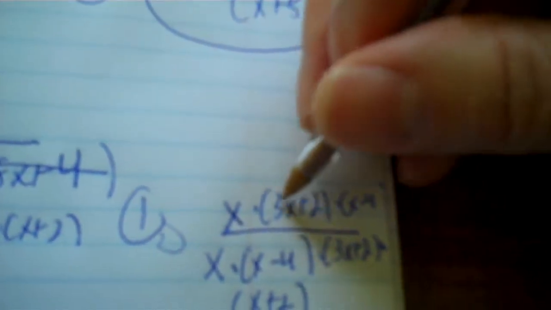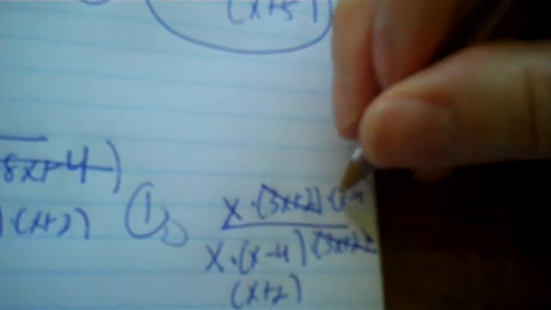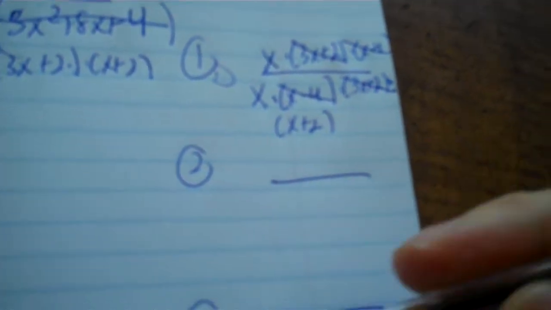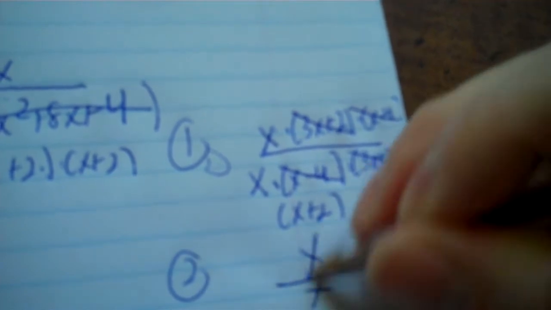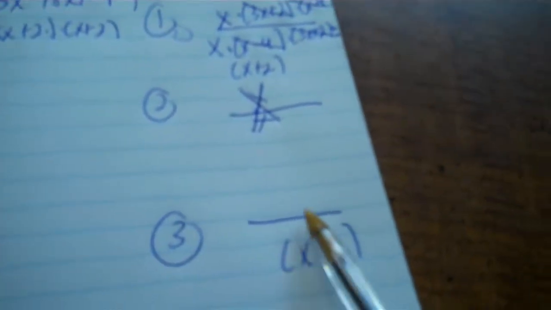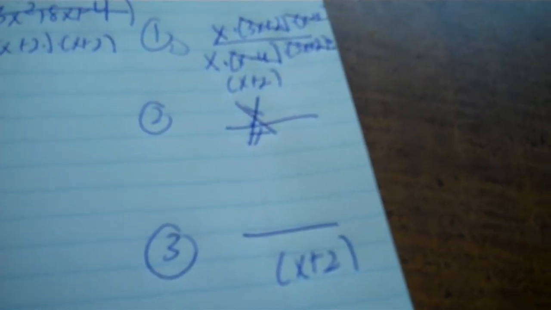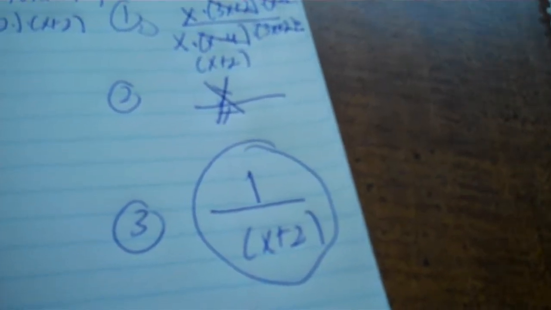Okay, now cross out parentheses. We can get rid of the 3x plus 2's. We can get rid of the x minus 4's. And that leaves me with the 1 parentheses on the bottom of x plus 2. Now you have some outside factors. Okay, you have x and x. But those will just cancel. But I need something to be on top. And when I don't have anything to put on top, I put 1. Okay, 1 over x plus 2.